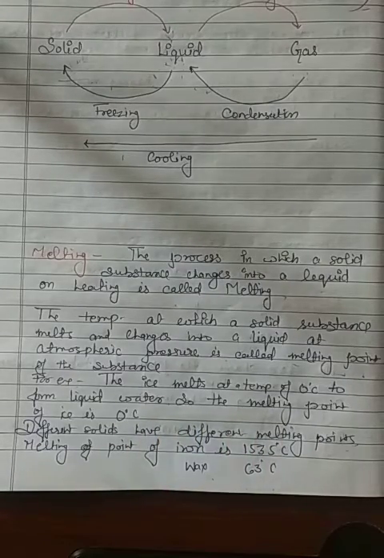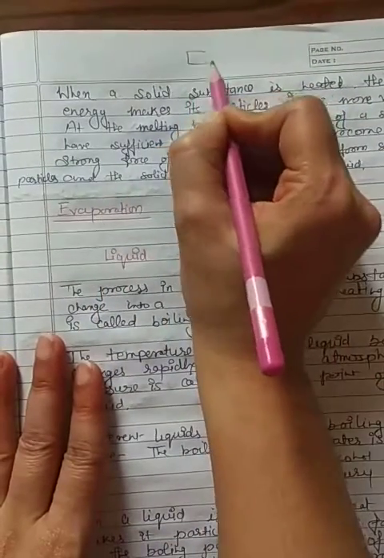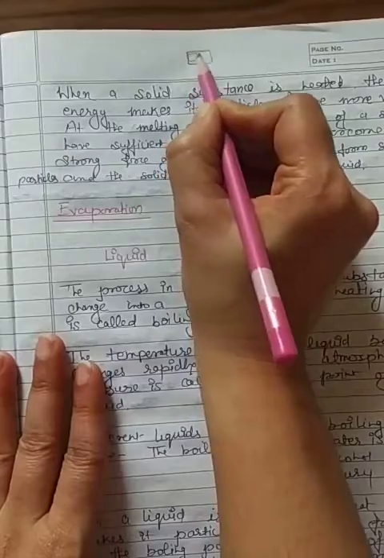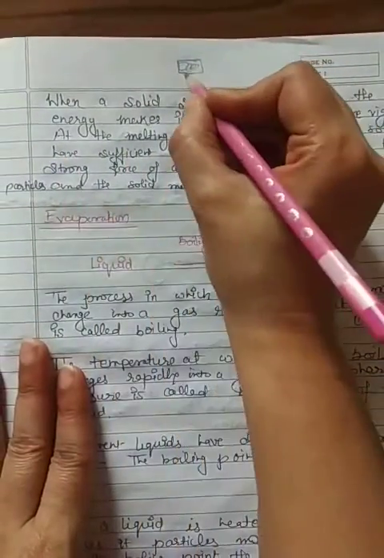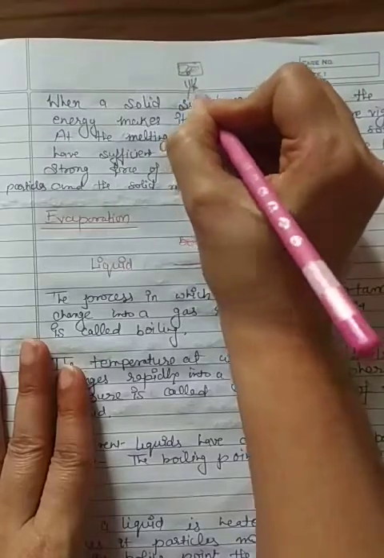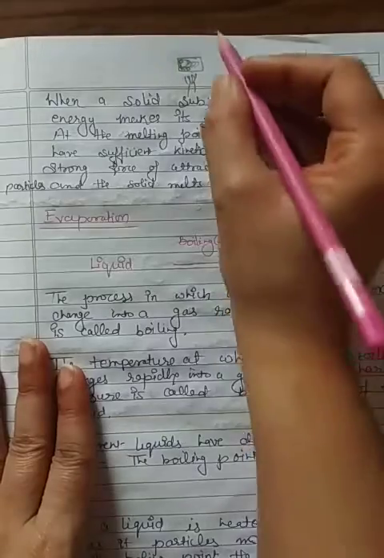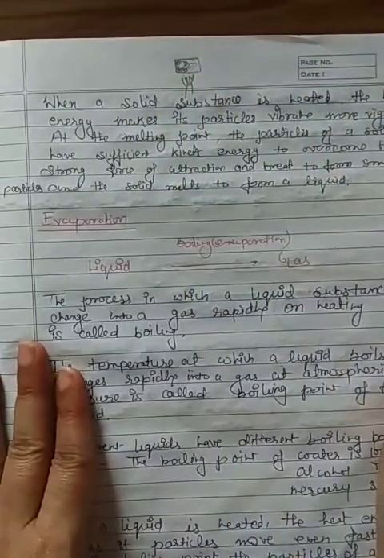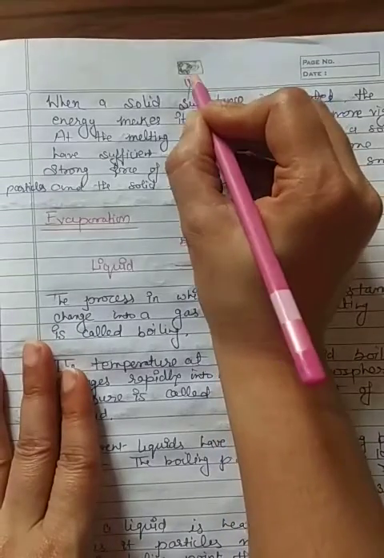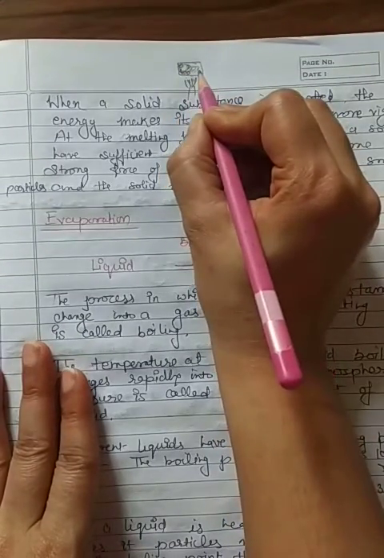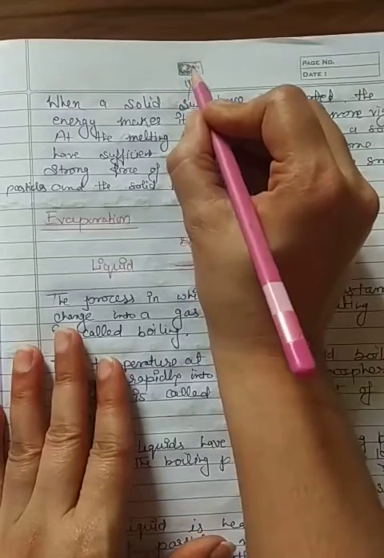Got it? Now, when any solid substance is heated, what happens? The energy makes its particles vibrate more vigorously. Then the particles start moving. When they start moving, what will happen?